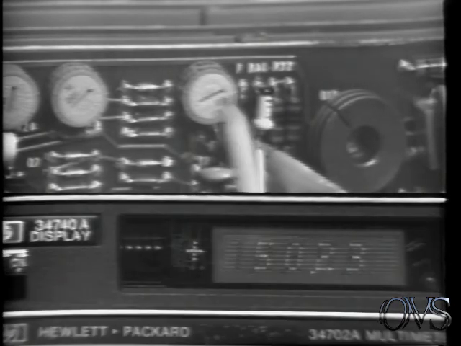Adjust the focus balance adjust for an indication of plus 50 volts DC. If a dot pattern generator is available, connect it to the display and adjust it for a full screen raster of dots. If a dot pattern generator is not available, the dot can be manually positioned to each point of adjustment.